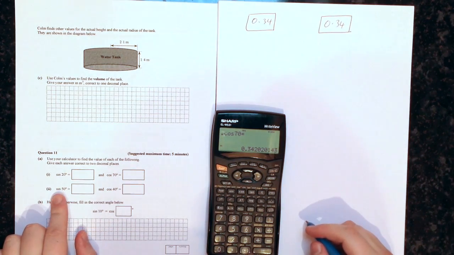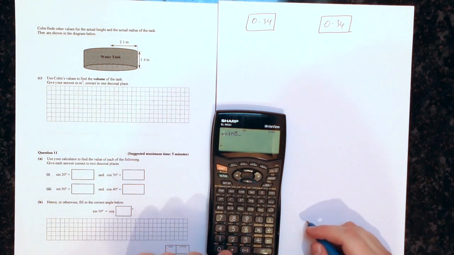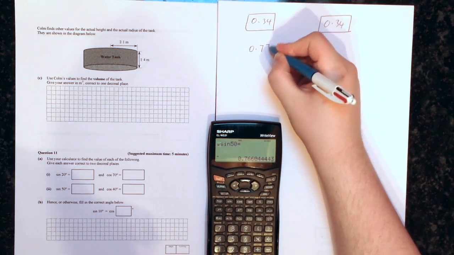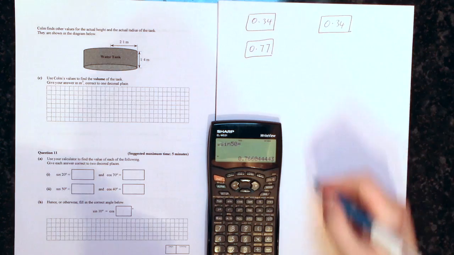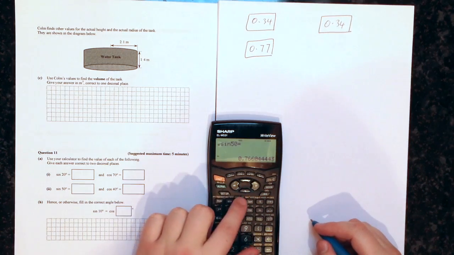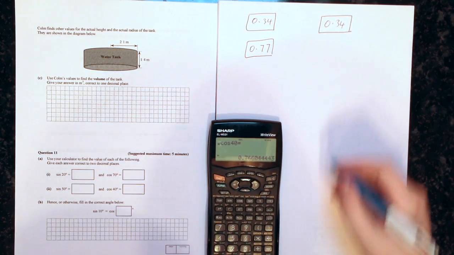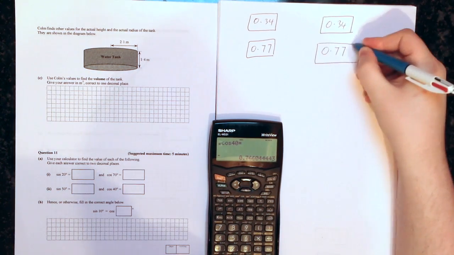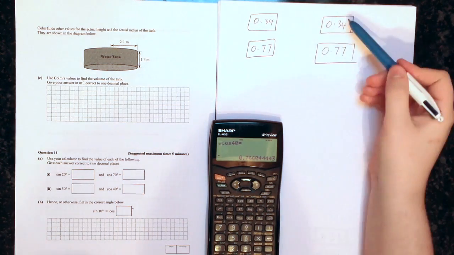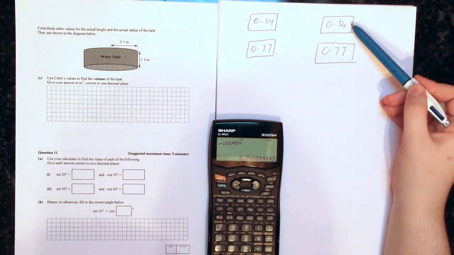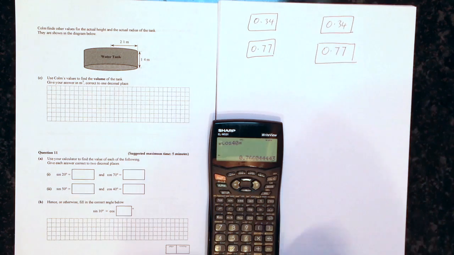The next thing we're asked is sine of 50 degrees. Sine of 50 is equal to approximately 0.77. The fourth thing we're asked is the cos of 40 degrees, which again is equal to 0.77. So we should see a pattern here that for some reason the sine of 20 is equal to the cos of 70 and the sine of 50 is equal to the cos of 40.